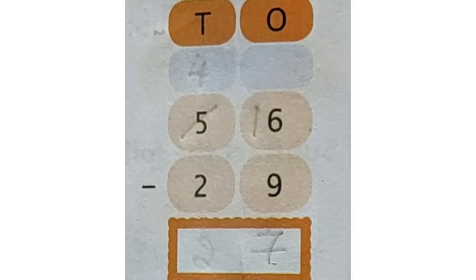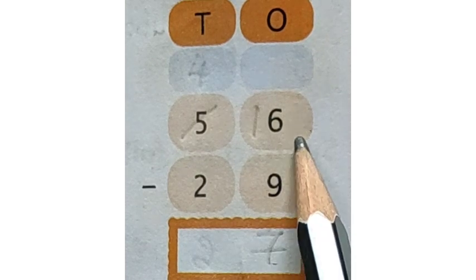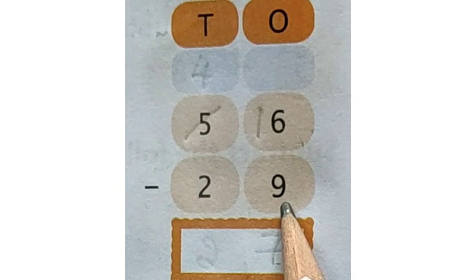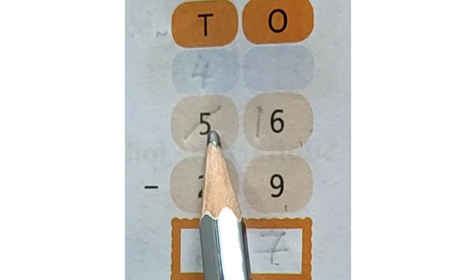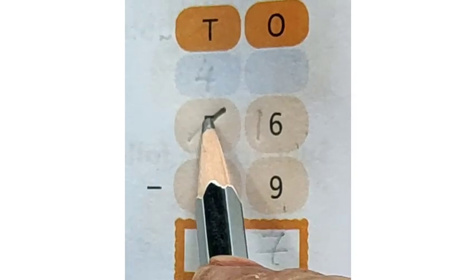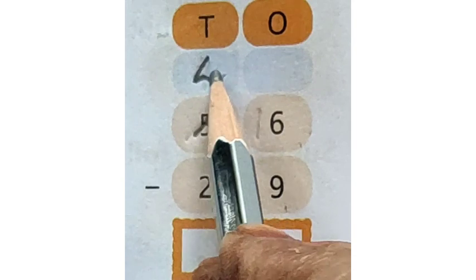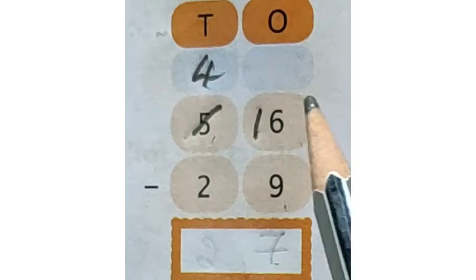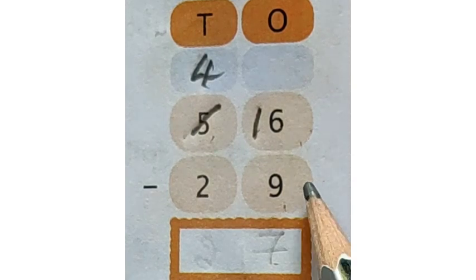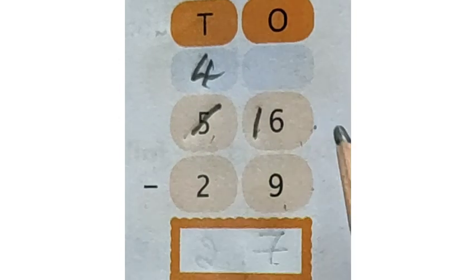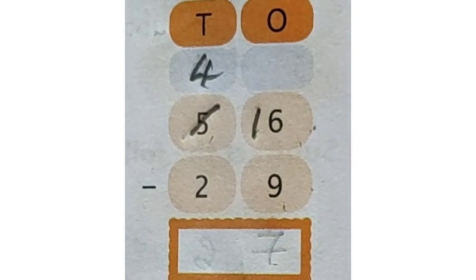Now, let's move on to the next question, that is 56 minus 29. From 6 ones, we cannot subtract 9 ones. Here what do we have to do? We have to borrow from the tens place. That is, from 5 tens, we have to borrow 1 ten. So, from 5 tens, if we borrow 1 ten, 4 tens remain here and write down 1 here. That is 10 plus 6 is 16. Directly you can write it like that and count after 9 and stop at 16. After 9, 10, 11, 12, 13, 14, 15, 16.